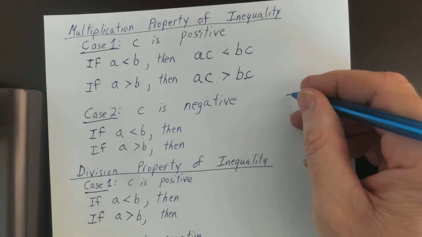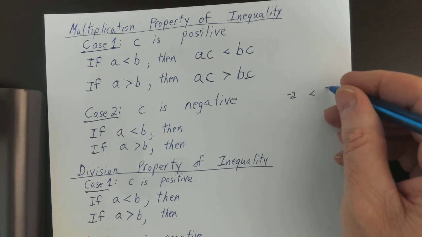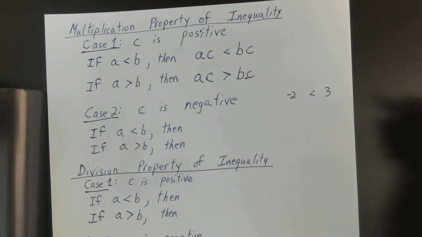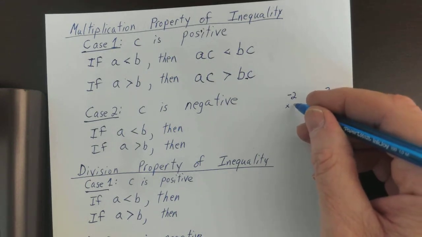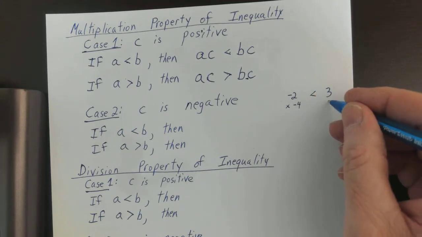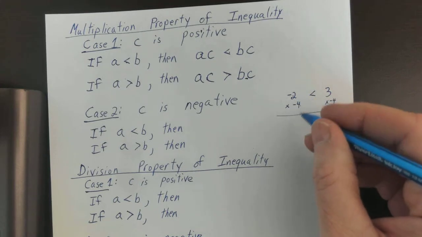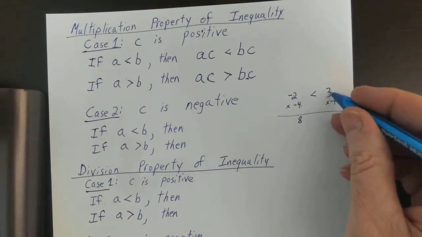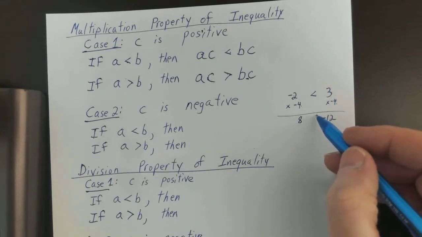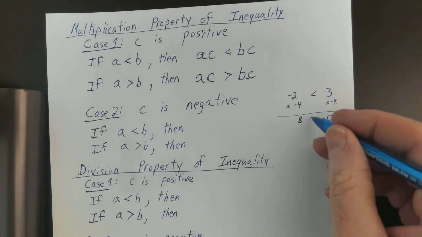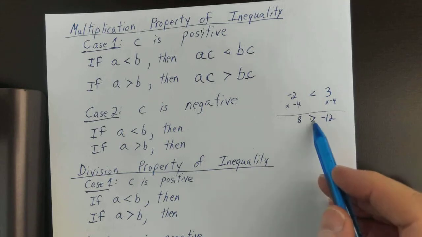Let's say I have something like -2 is less than 3. If I multiply -2 by -4, and I multiply 3 by -4, what I have after that is -2 times -4 is 8, and 3 times -4 is -12. Now I don't just bring down that less than. 8 is not less than -12. 8 is greater than -12.